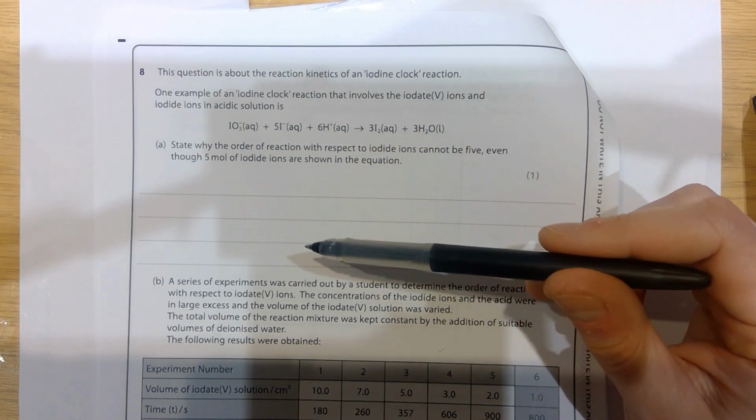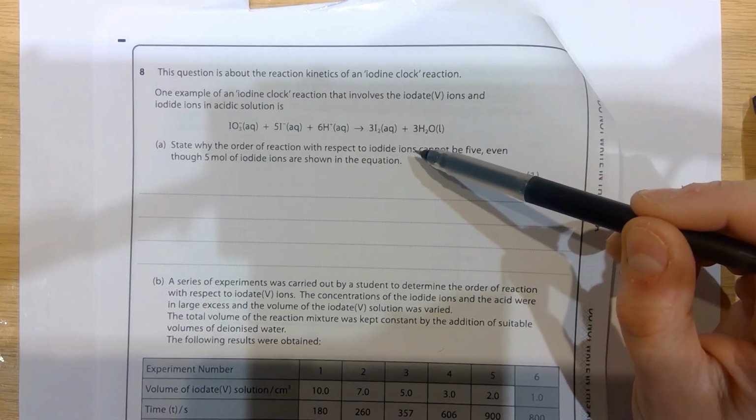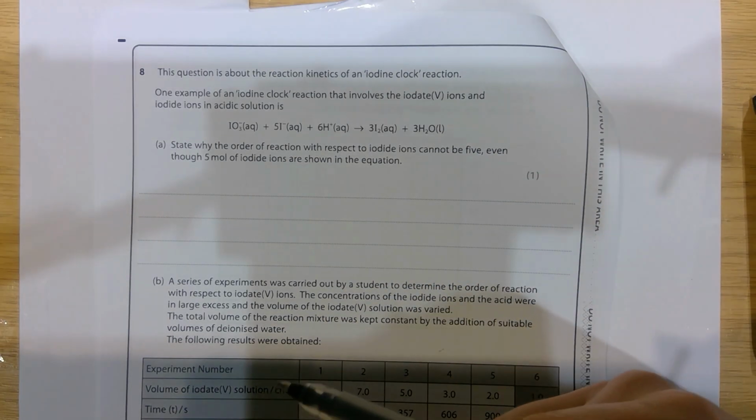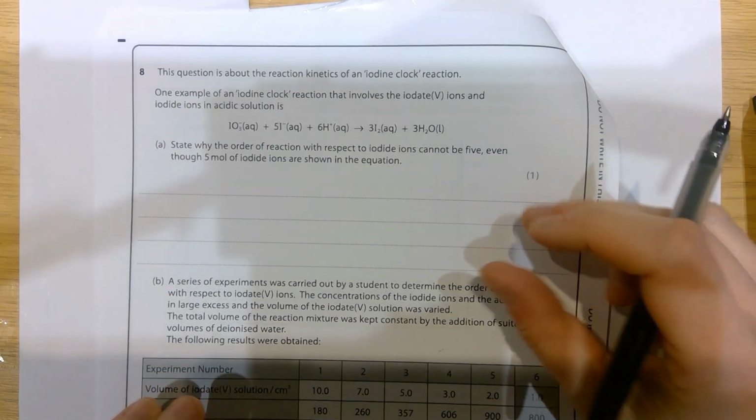the rate determining step. And think about it, if the order with respect to iodide ions were 5, that would mean that 5 iodide ions come together at the same time in the rate determining step, and the chances of that happening are ridiculously low.